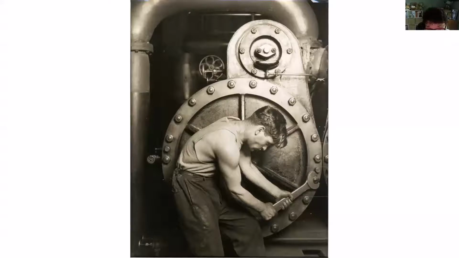Well, and to your point, Ellen, when Lewis Hine first opened a studio, he called himself a social photographer. And then later on in his career, he changed it to an interpretive photographer. And I think this is a good example of that transition of how he looked at his work. What do y'all think this machine does?